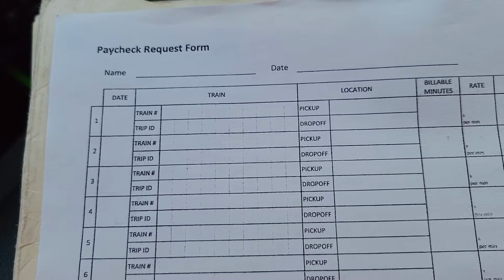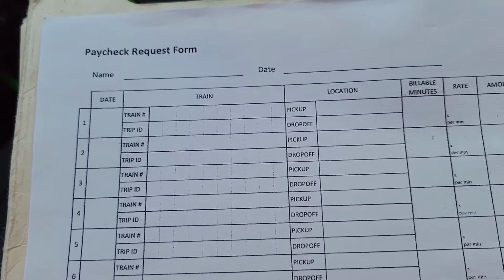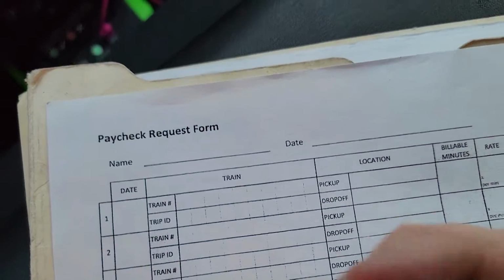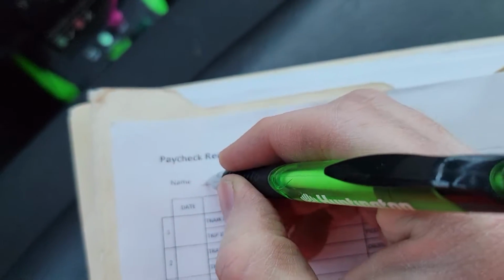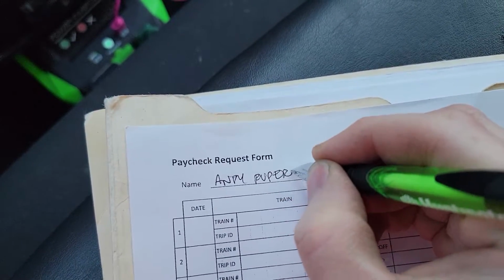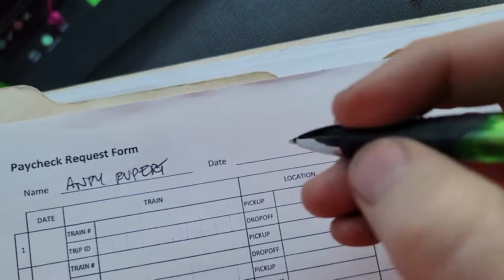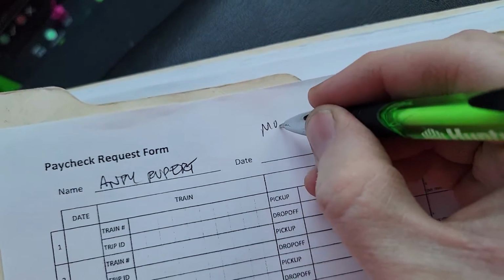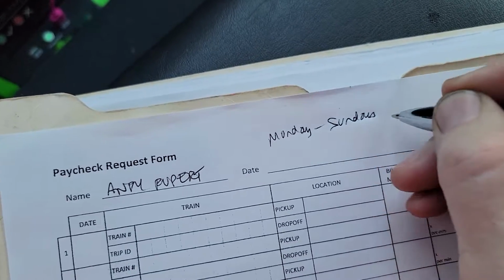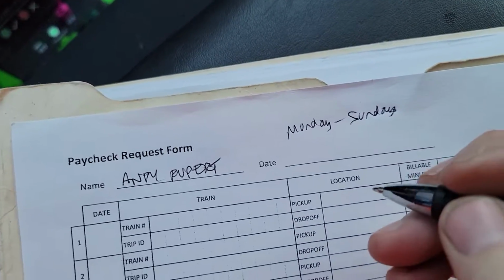At the end of the week you're going to want to be paid. So you're going to fill out a paycheck request form and turn it in. The first thing you're going to do is put your name and the date. The date is going to be Monday through Sunday. It's just the way this company does it.